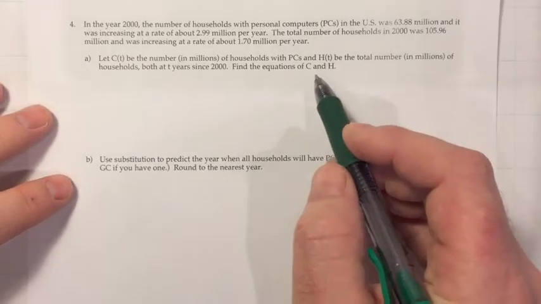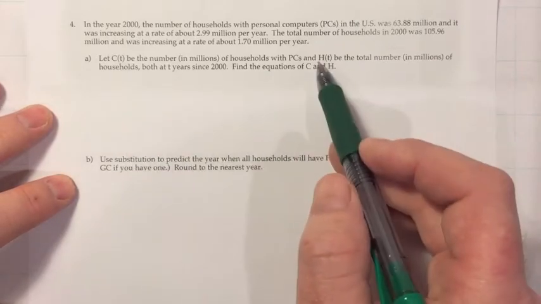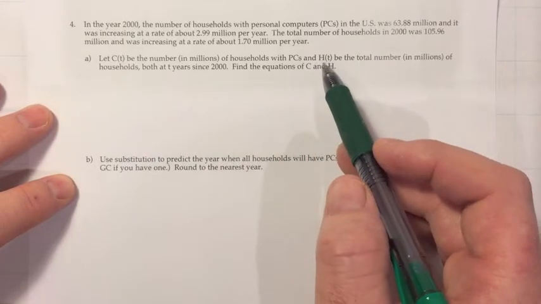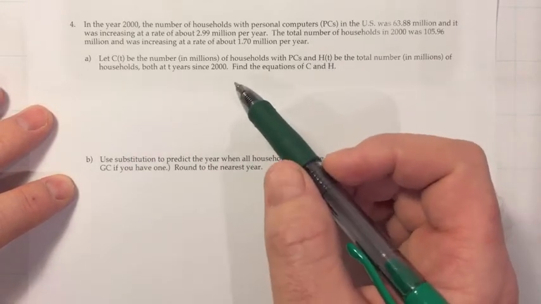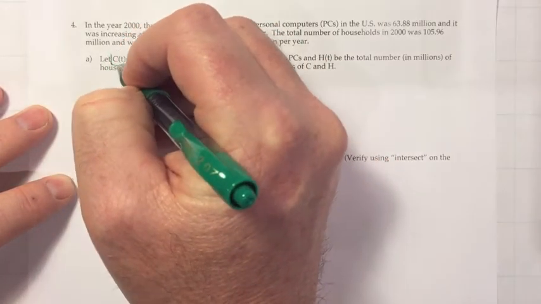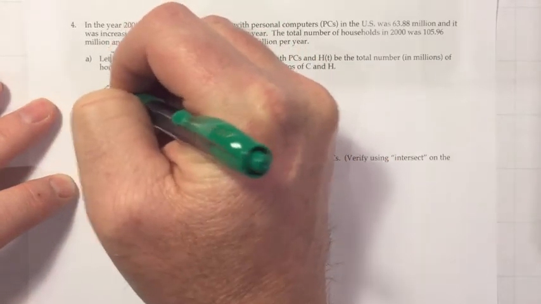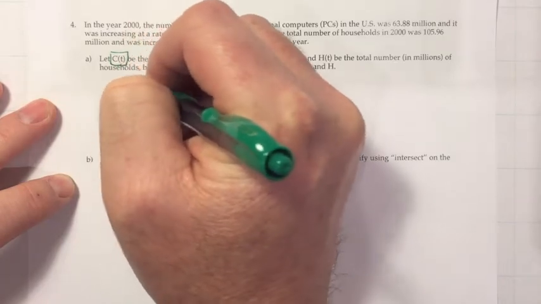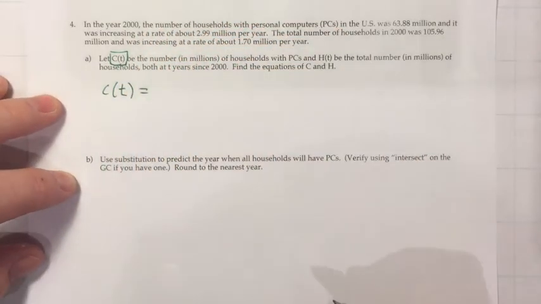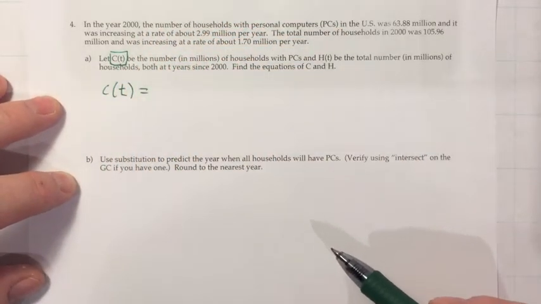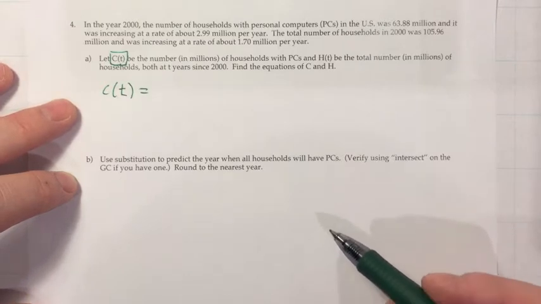So they say of C and of H, but they've indicated that they want function notation with the C of t and with the H of t. So I'm going to do these in different colors here. Let's do green for the C of t. So we're going to try and do a linear equation, so we want to do an mx plus b sort of thing for that. So that means we need to figure out what the slope is.